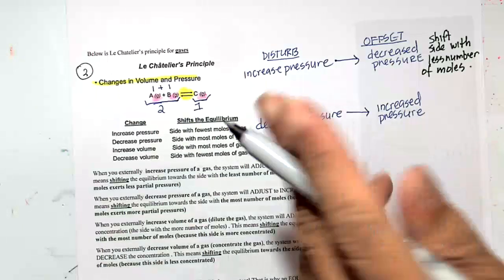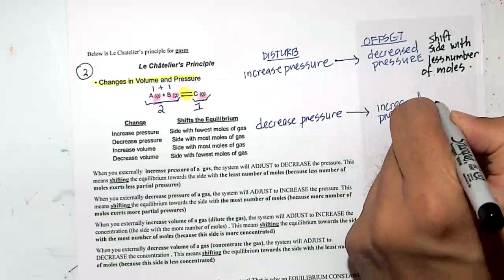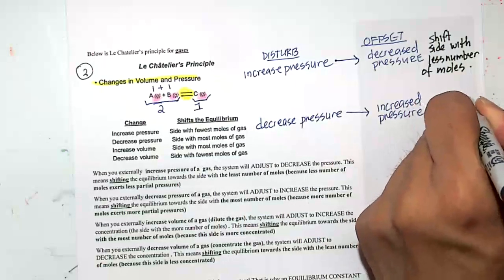Okay? That's if you decrease the pressure when you have a bunch of gases. So this will shift to the side with more number of moles.